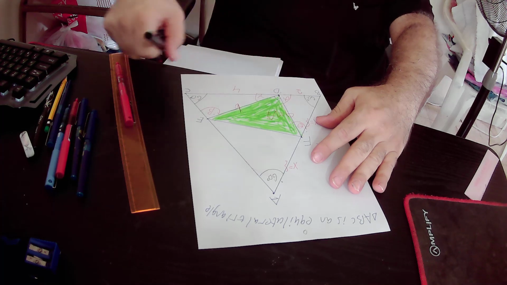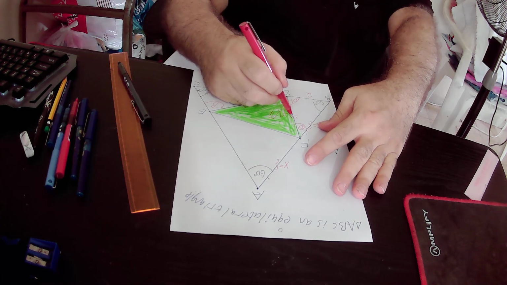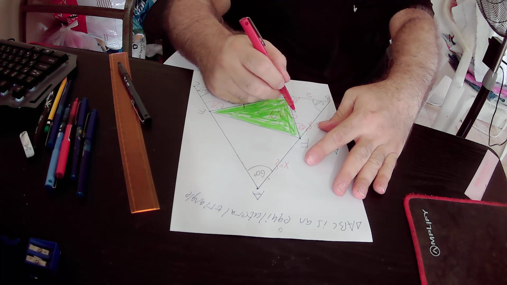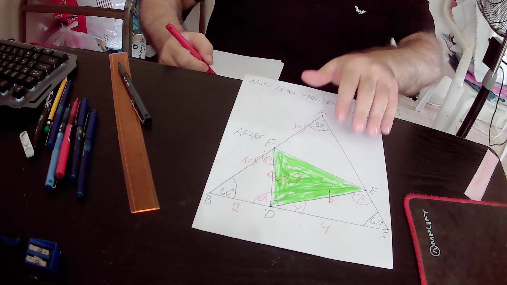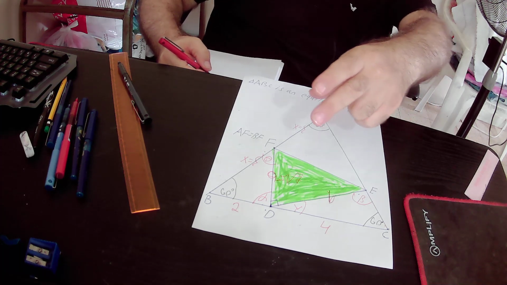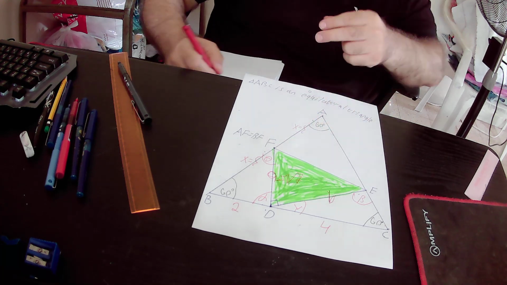So the area of the green triangle is the base b times the height a over 2.